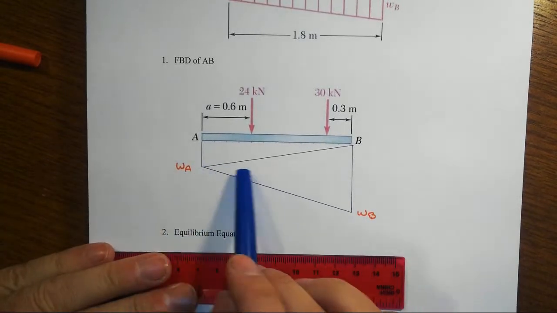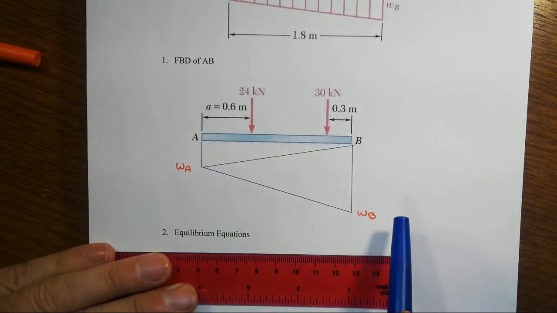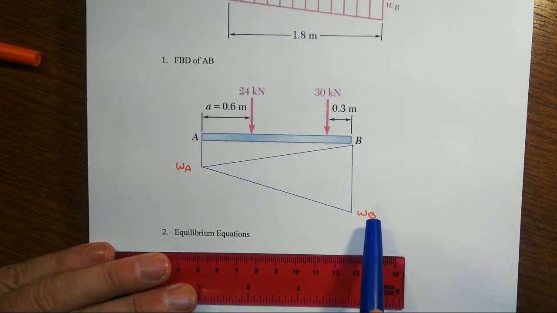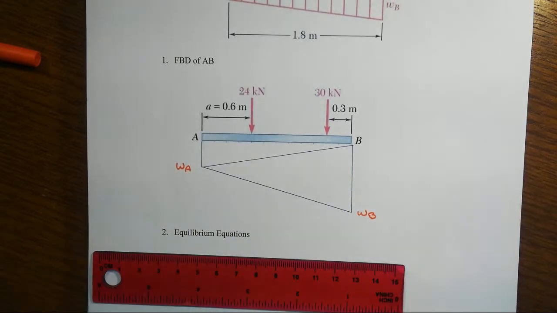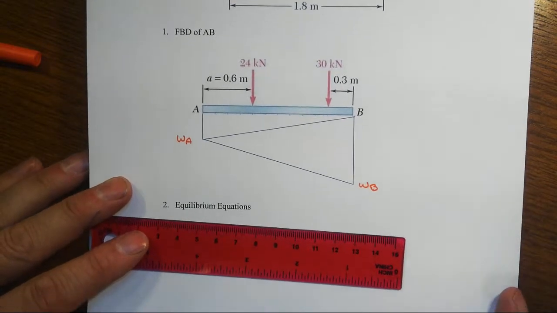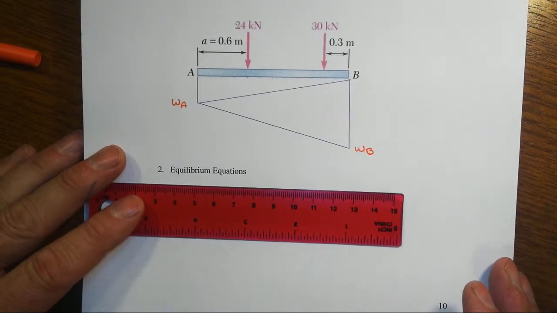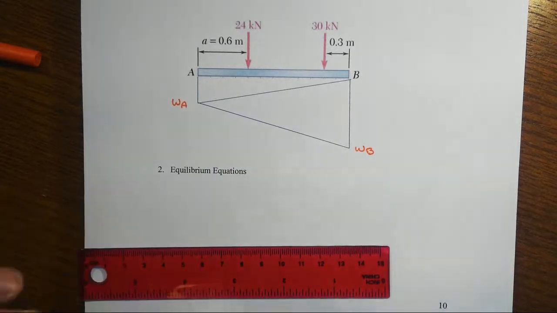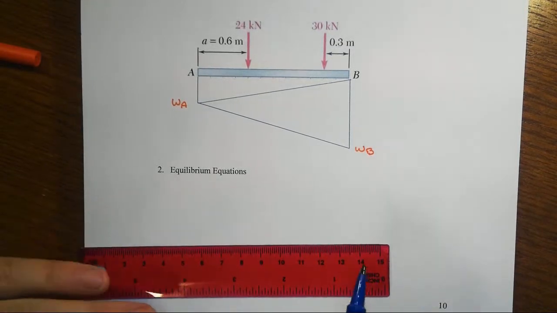If I do it as a rectangle, the whole rectangle will be WA, but the other triangle will be the difference between WB and WA, and that makes the math a little messier, and I don't like messy math. This is one way to make it simpler to work with. Of course, we'll get the same answer no matter what we do.